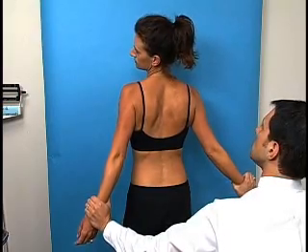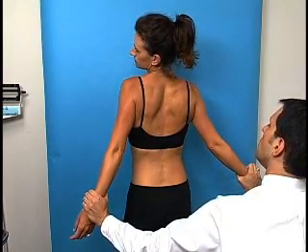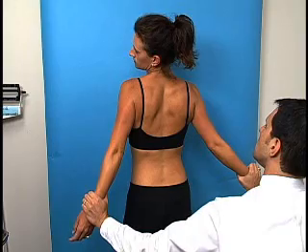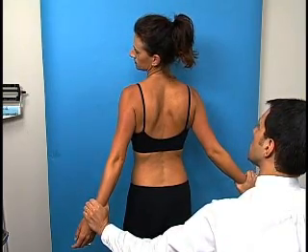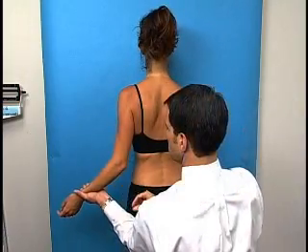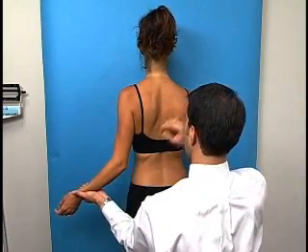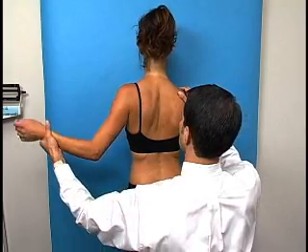If there is a dropout of pulse, this could be suggestive of involvement at the scalene muscles causing compression to the vascular structures. The patient is then asked to rotate the head towards the other side, and the test is performed again. The next test is known as the Wright's hyperabduction maneuver.